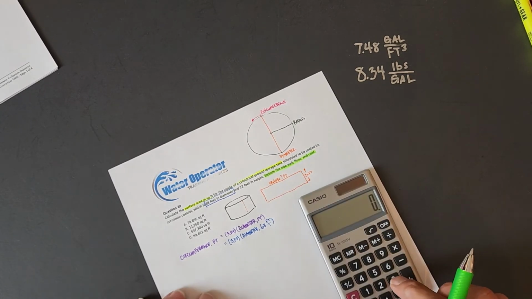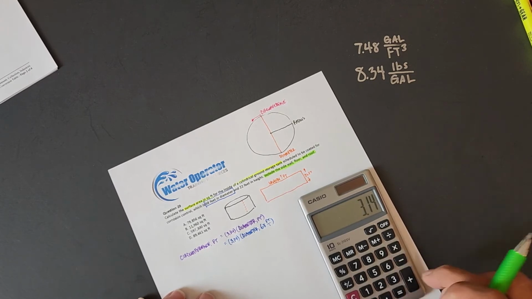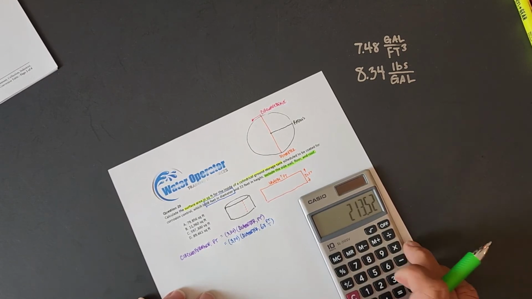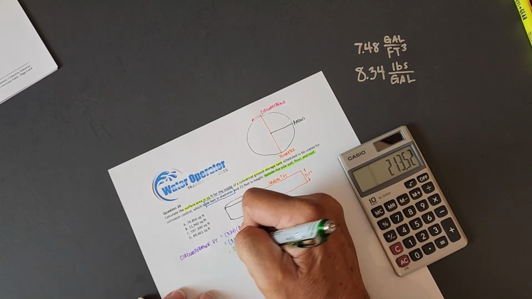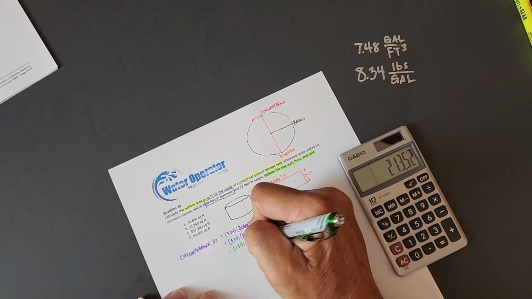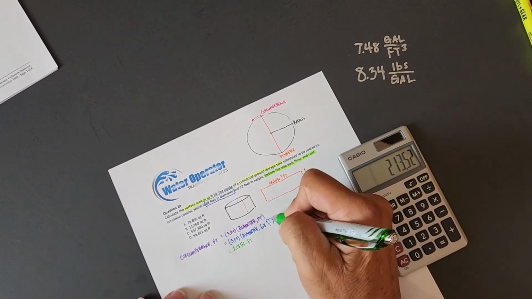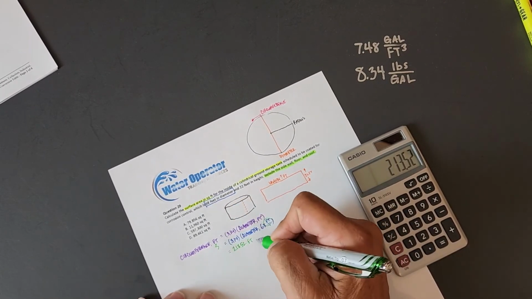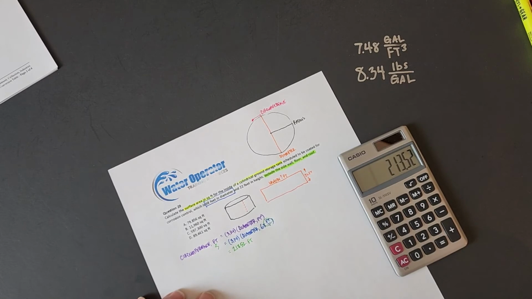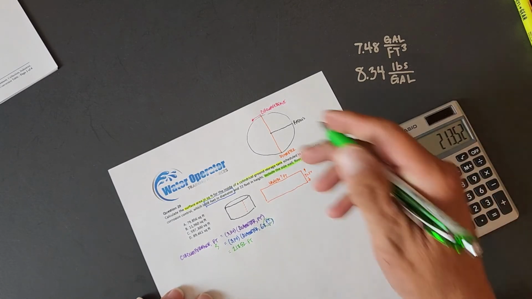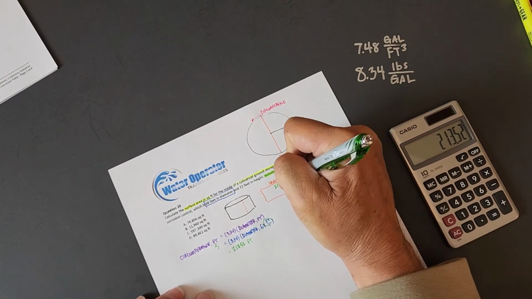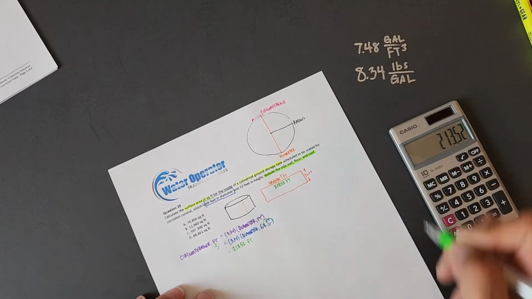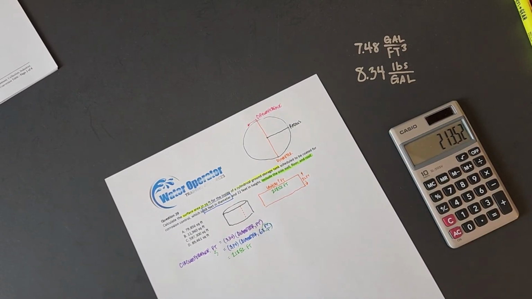Let's calculate that out. 3.14 times 68 equals 213.52 feet. Feet here, that's the unit of measure I'm looking for, and I got it. So we know the length, 213.52 feet. Let's keep that in mind.